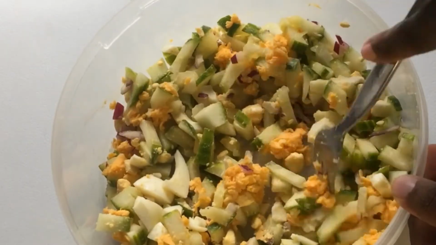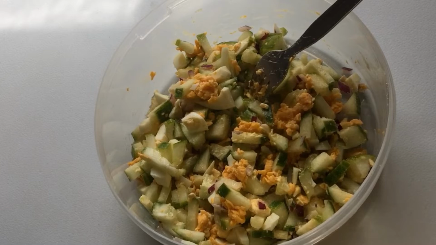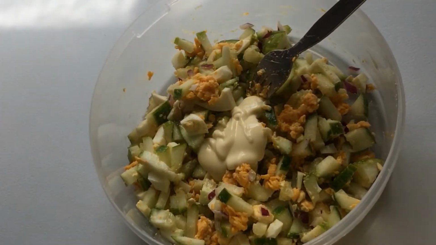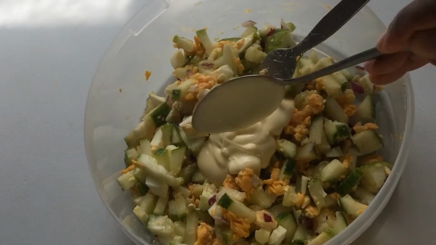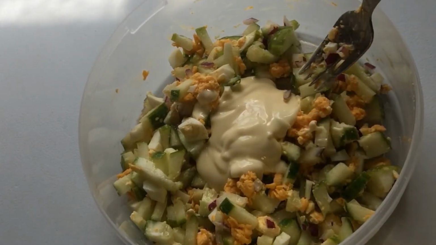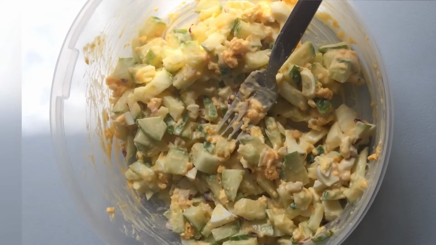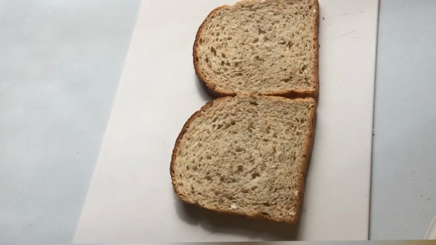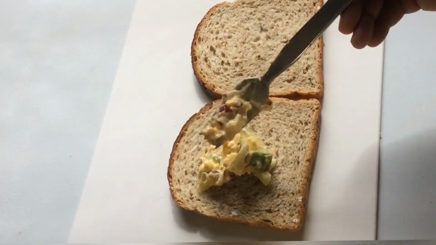When everything is mixed together, I will add mayonnaise. Now I'm combining everything together. Now my salad is ready and it's time to serve it. You can keep it in the refrigerator and save it later.